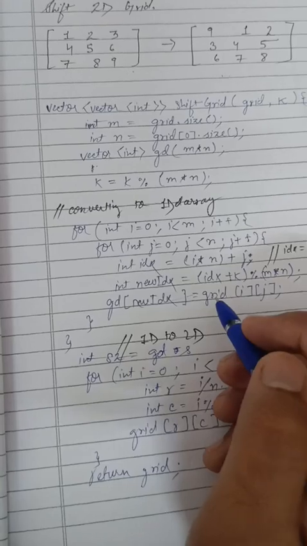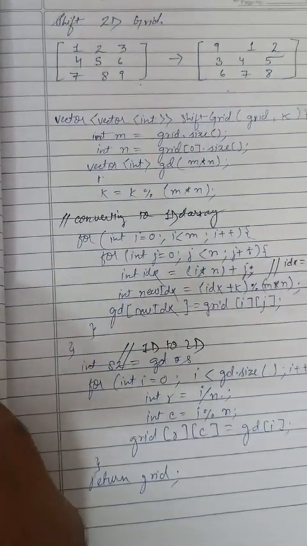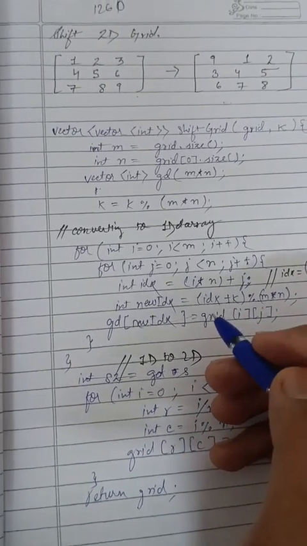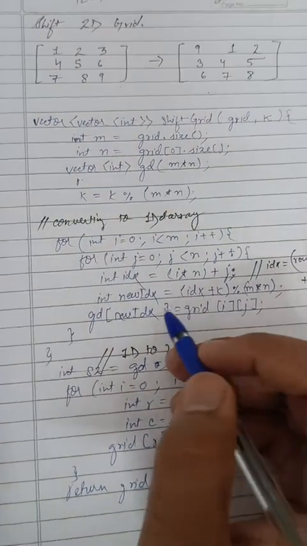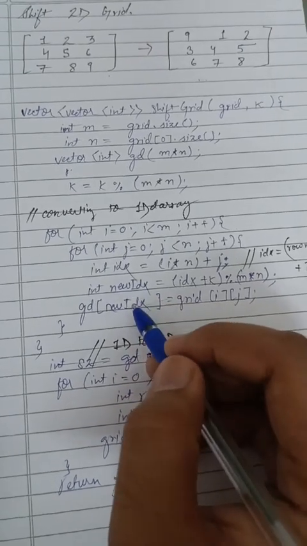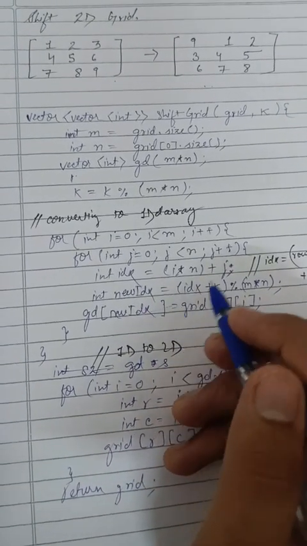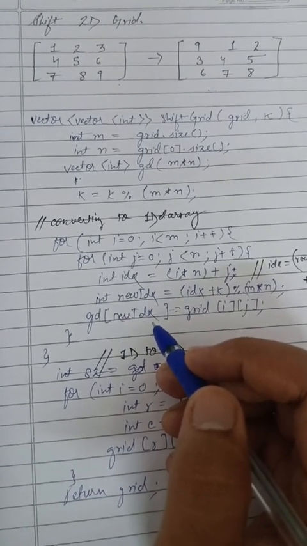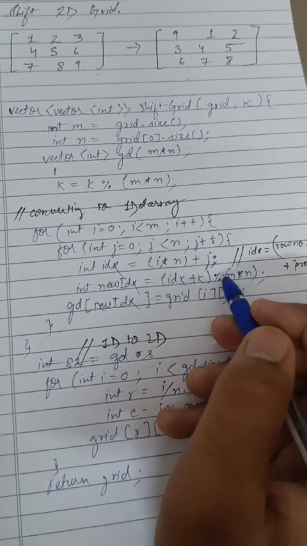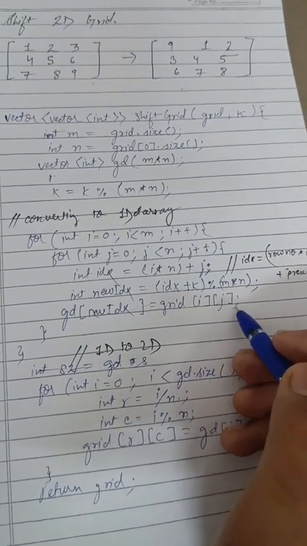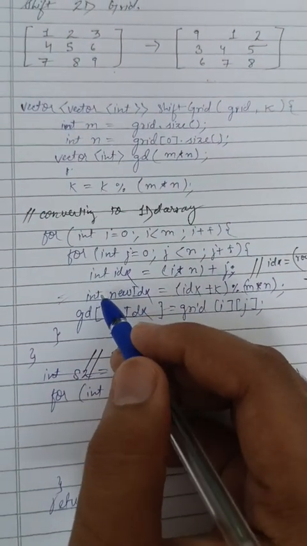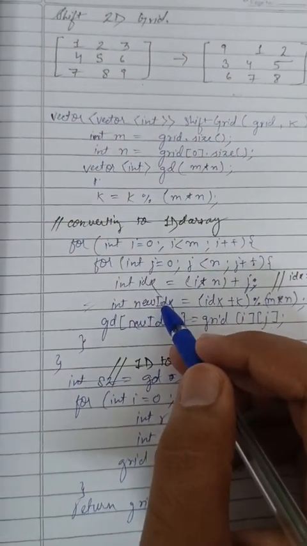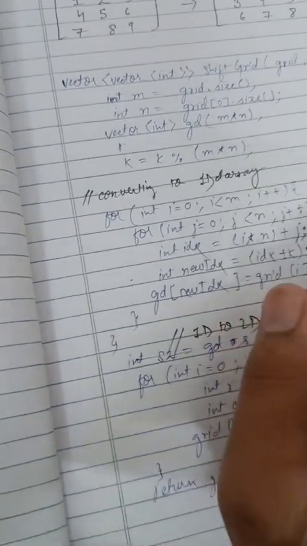Because it may be possible that the index that comes may be out of bound, because I just tried to use this index only, but it gives out of bound, right? I was trying to access an element which was not in my index. So the moment I do the modulo again with m cross n, it gets submitted. Okay, so you have to do this.